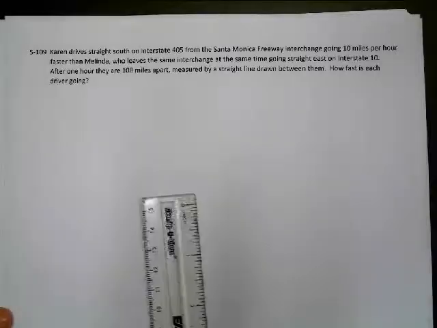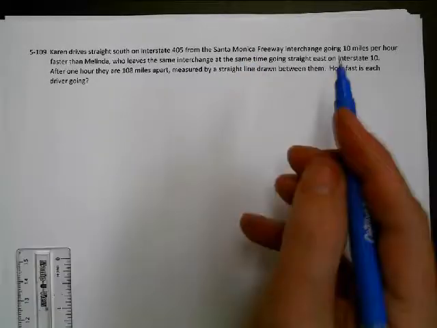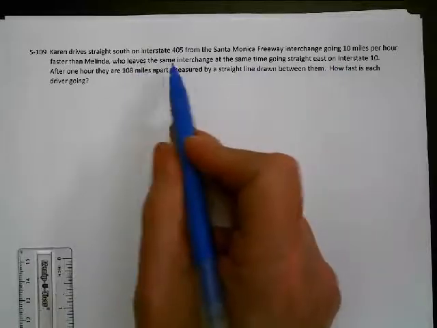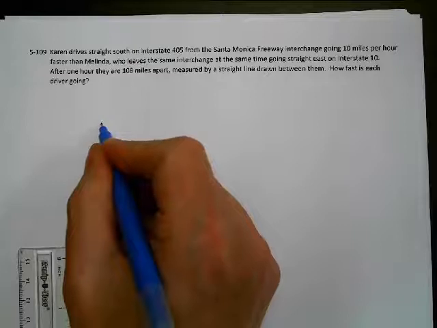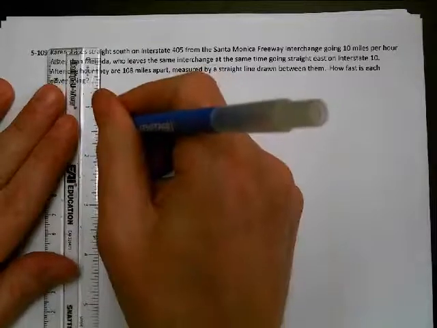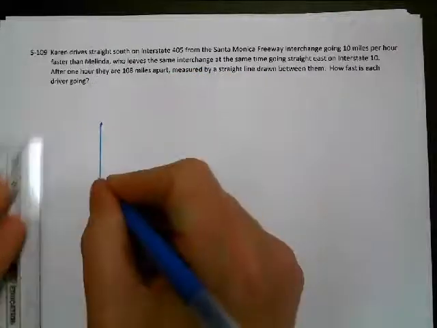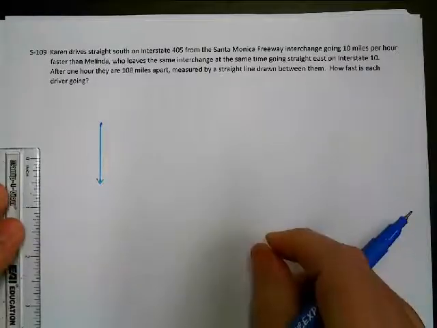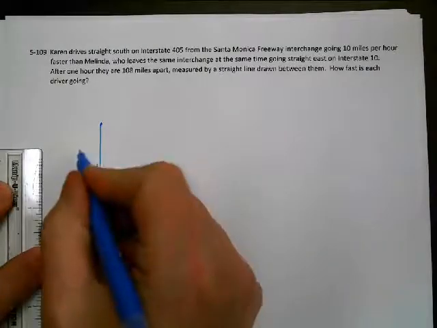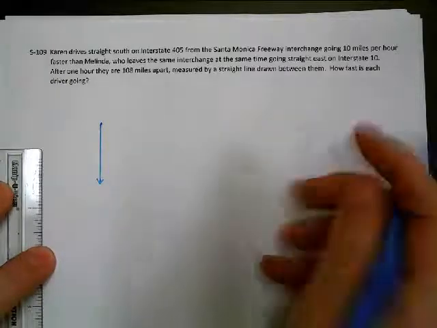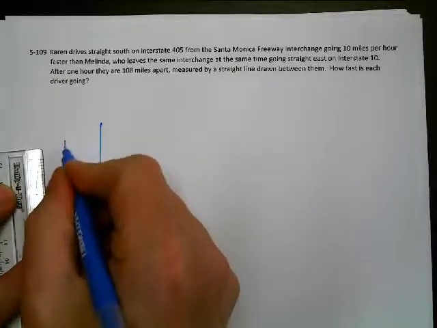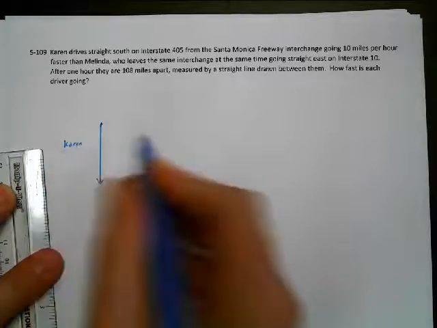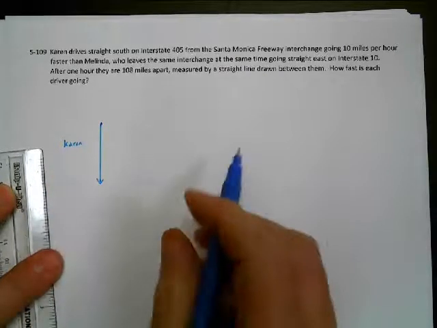We need a drawing. So, Karen leaves straight south. Okay, so Karen's right here. She's going to go south on the 405. So she goes straight south. She's going 10 miles per hour faster than Melinda. Okay, so here's Karen. So she's on the 405. She's going to go straight south. Melinda is going to go straight east on I-10.